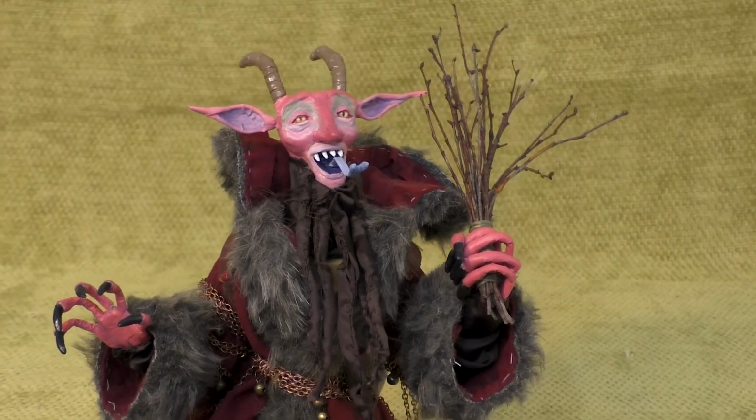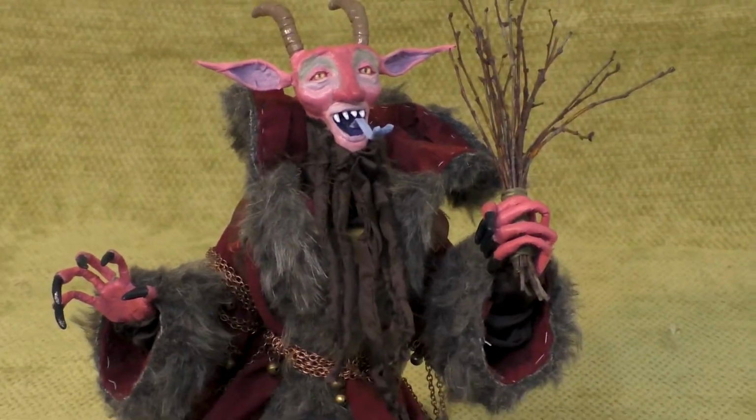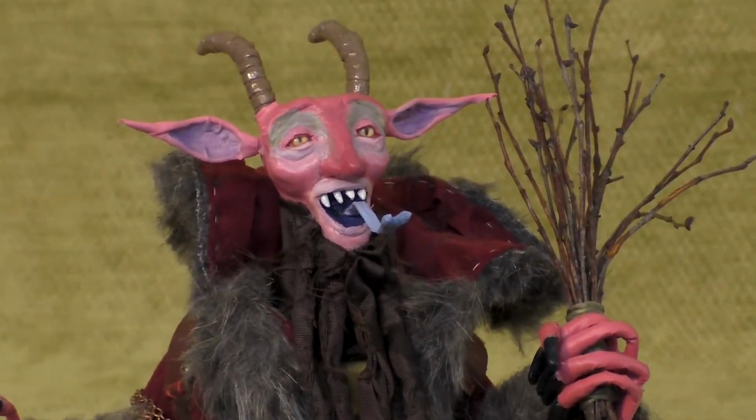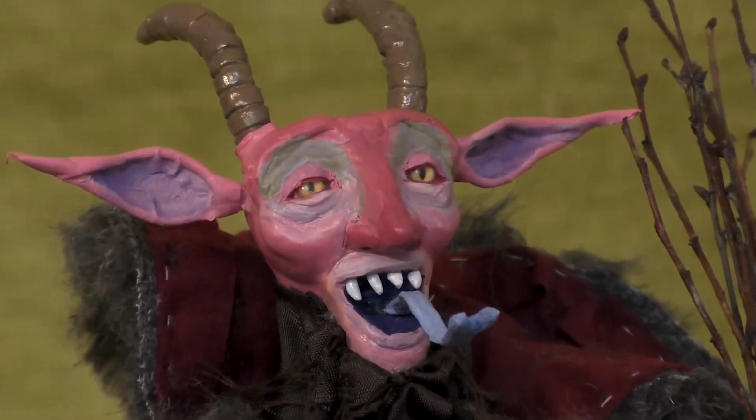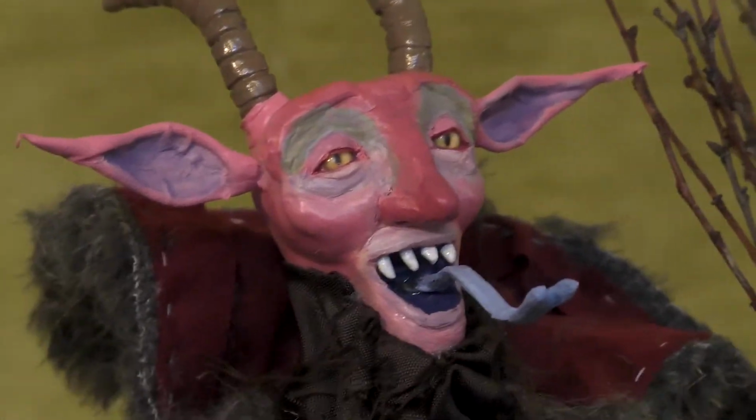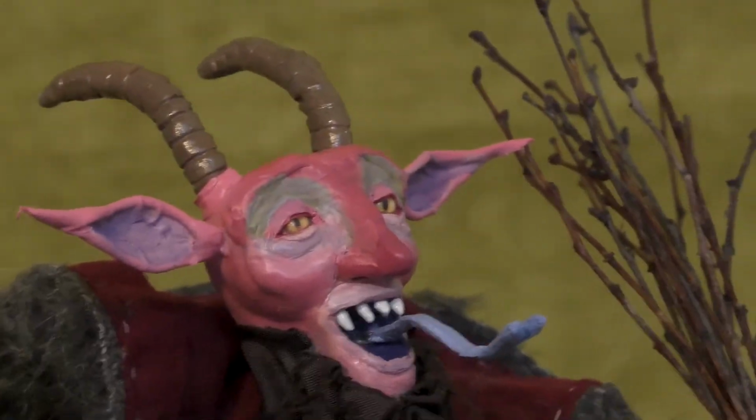I actually ended up having the fabric for the robes and what I used for Krampus's fur, so I only needed to get the fur trim for the robe, the fabric for the sack, and the chains that are looped around him, and some bells, of course. In future videos, I'll show you how I built this art doll as well.